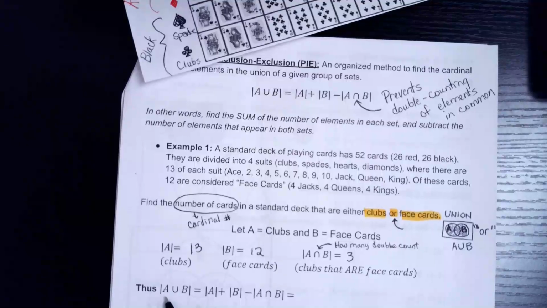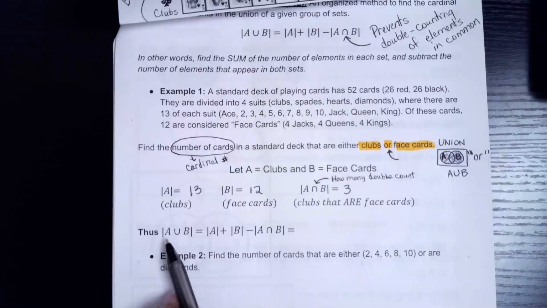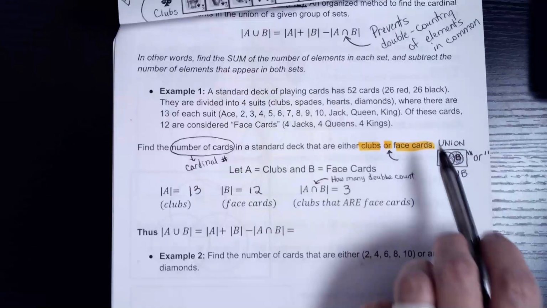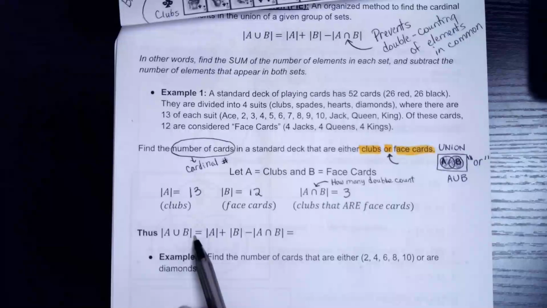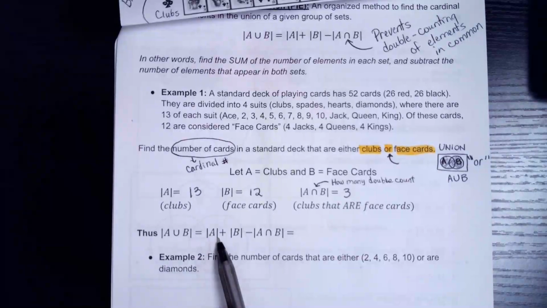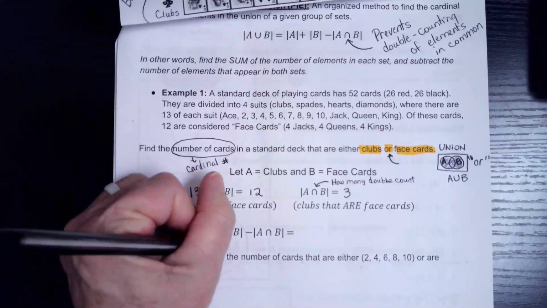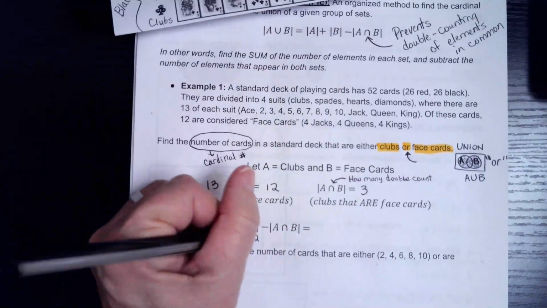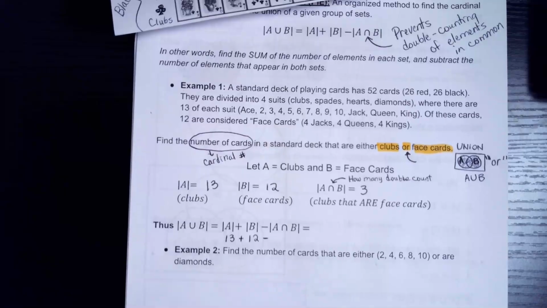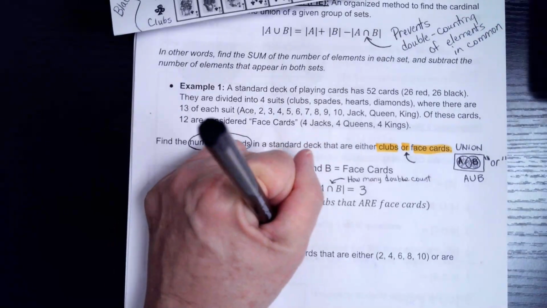So, this sentence here says thus: the cardinal number of A union B, because doesn't or mean a union, could be figured by getting the cardinal number of A, which we have as 13, plus the cardinal number of B, which was 12, minus the number they have in common, which is 3.